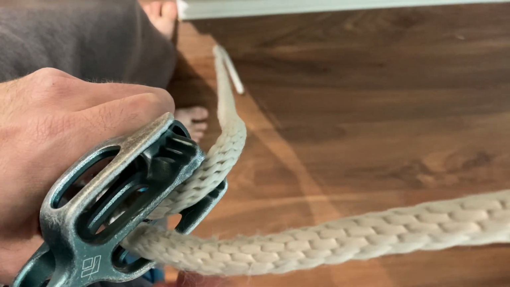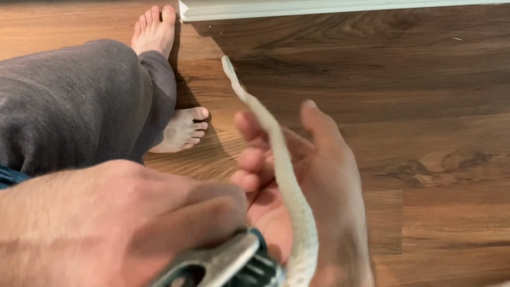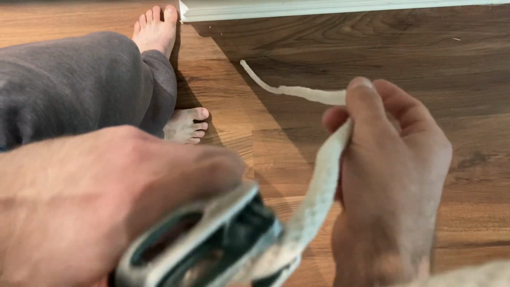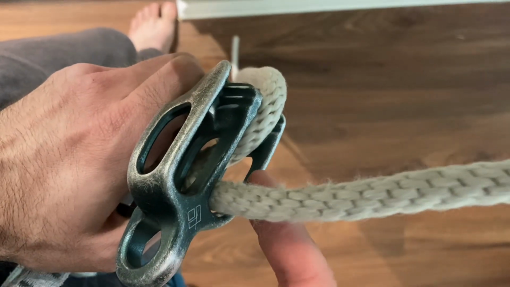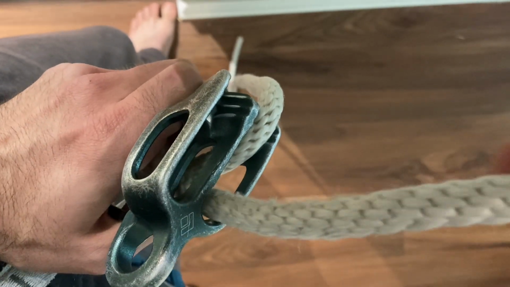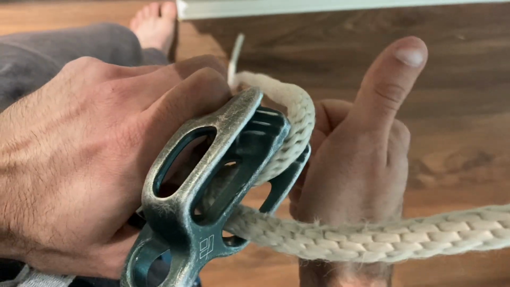Now I want to show you some examples of how you can accidentally load your belay device incorrectly. So here I have the brake side of the rope running to the ground, coming through the brake side of my device. And then the climber side of the rope going up the wall is coming through the climber side of my device. So far, this looks pretty good.